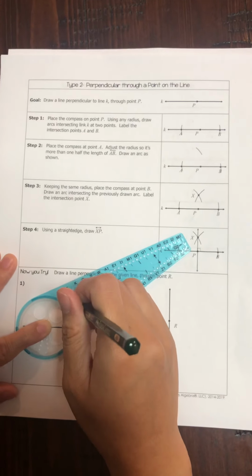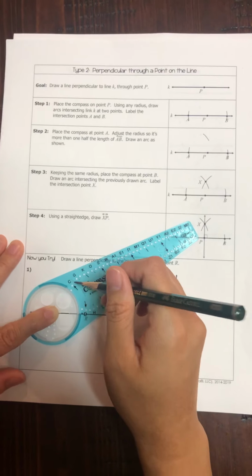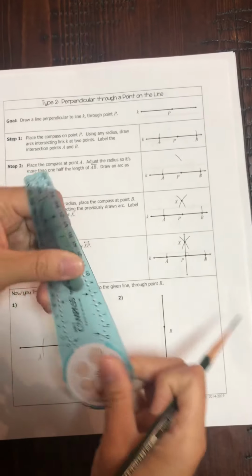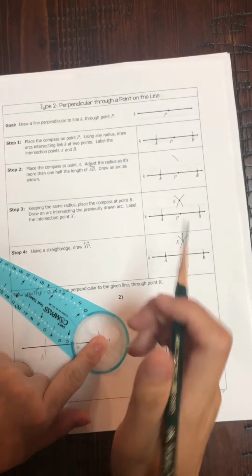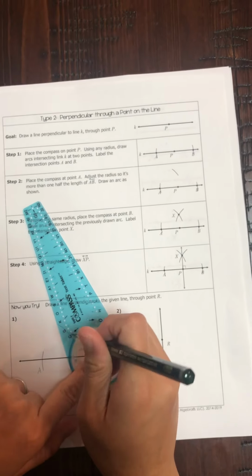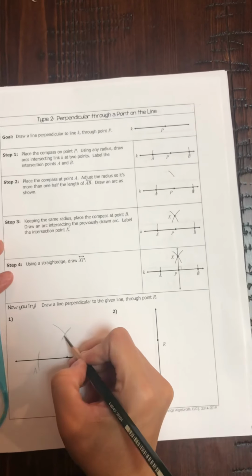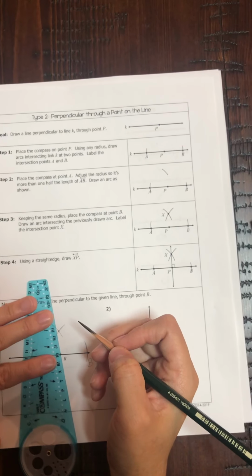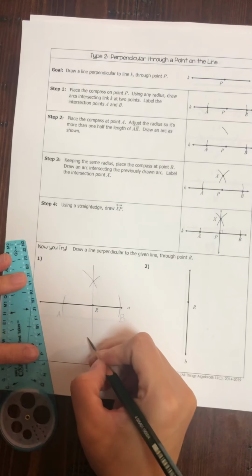And with the same radius, the third one that I'm using, you go to the other side and you draw the other arc. And now you connect the intersection points with point R. And that's how you construct a perpendicular line.